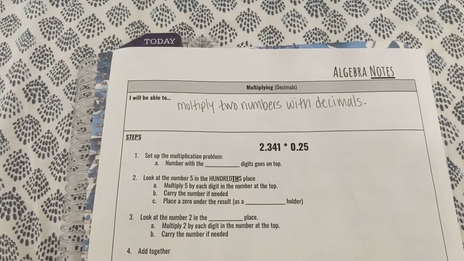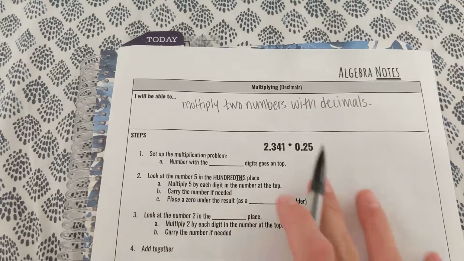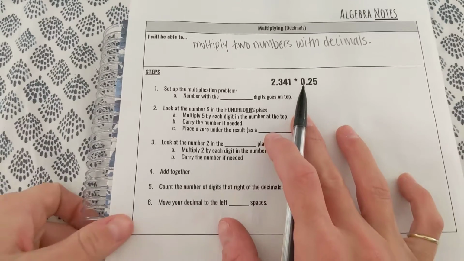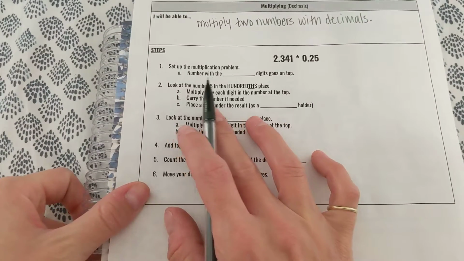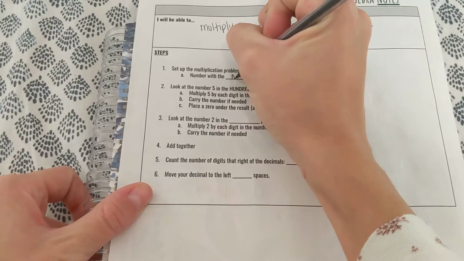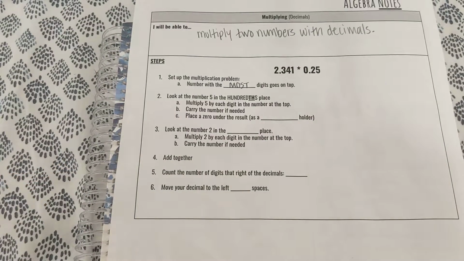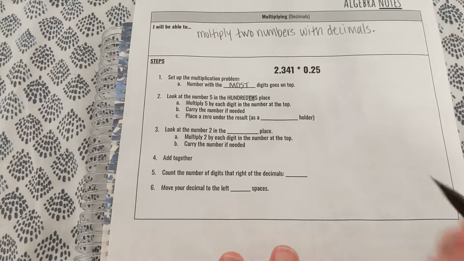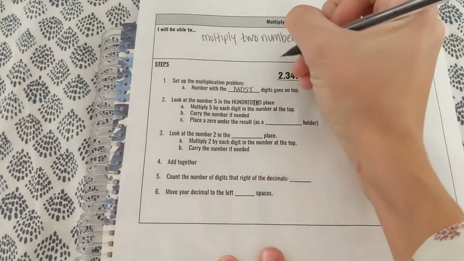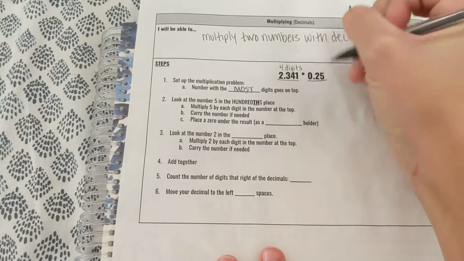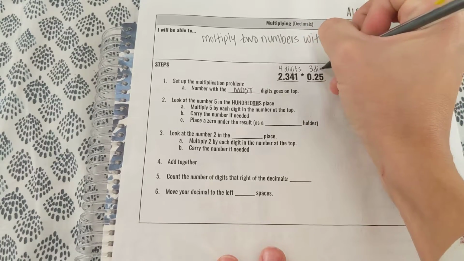So we're going to start this problem with steps, and then we're going to jump into the problem itself. It says, set up a multiplication problem. The number with the most digits goes on the top. So if I'm looking at the two numbers, this number has 4 digits, and this number has 3 digits.